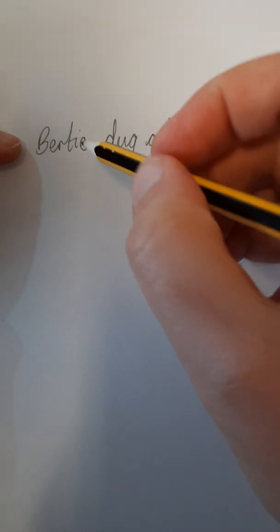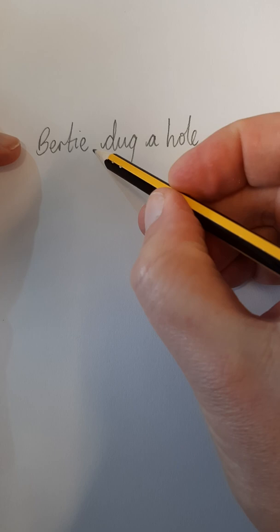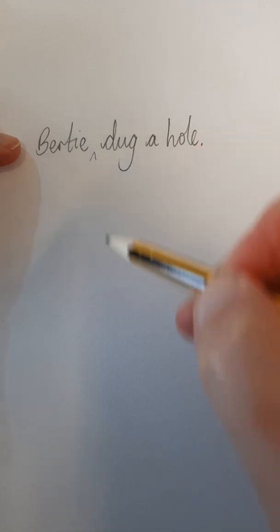But this is a really good way of just dropping in extra information and creating a complex sentence at the same time in a really easy manner. And what you'll do is, after the noun which you've started with, you will simply drop in a clause, drop in an extra piece of information after the noun.